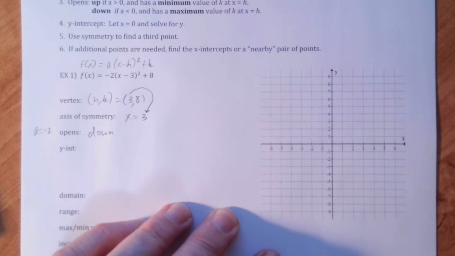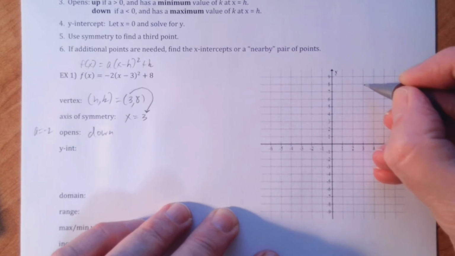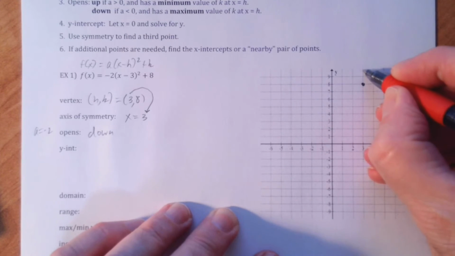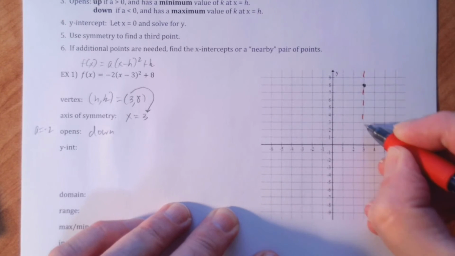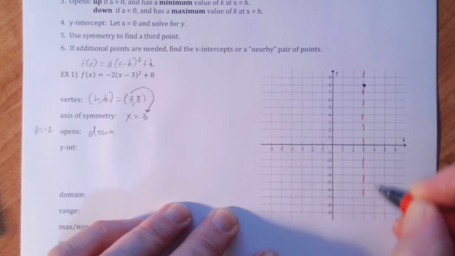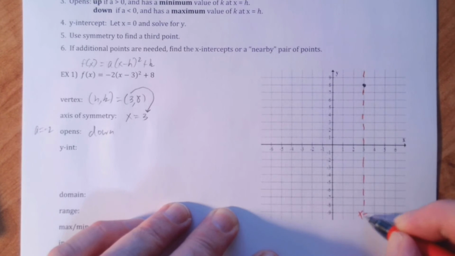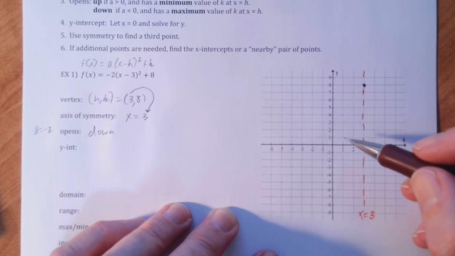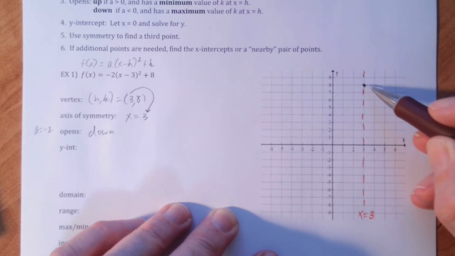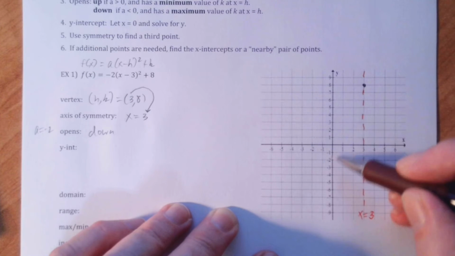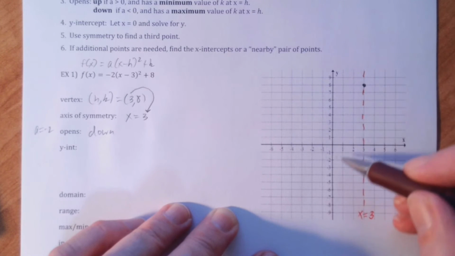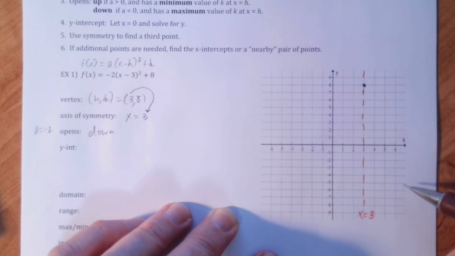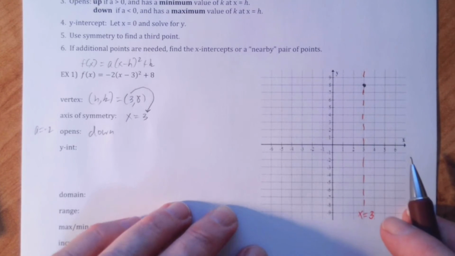So let's graph the point (3, 8). Let's draw our axis of symmetry at x equals 3. And if you think about it, we know pretty much what this is going to look like. It's going to be a parabola that opens down. You can see there's going to be a couple x-intercepts here. There'll be a y-intercept here, which is what we're going to find next. If we know a y-intercept, we'll know a point on the opposite side using symmetry.